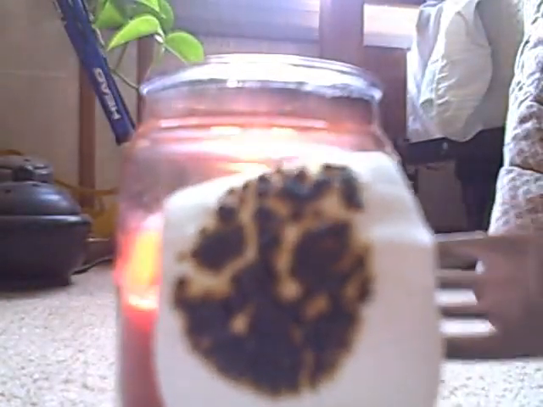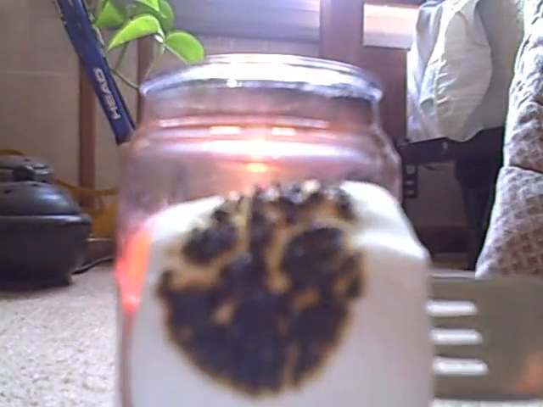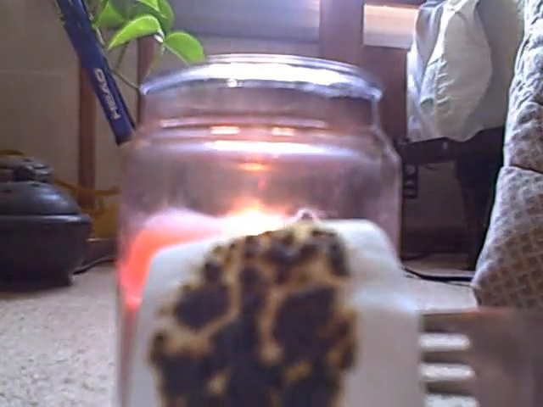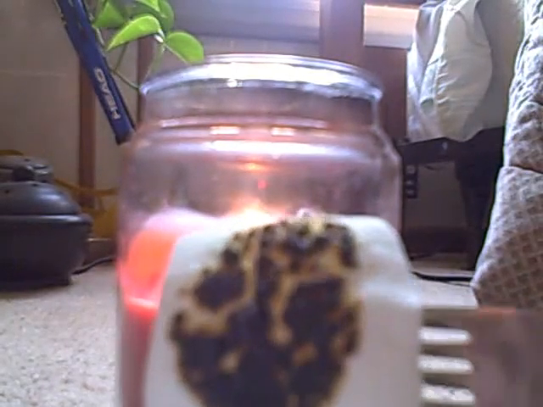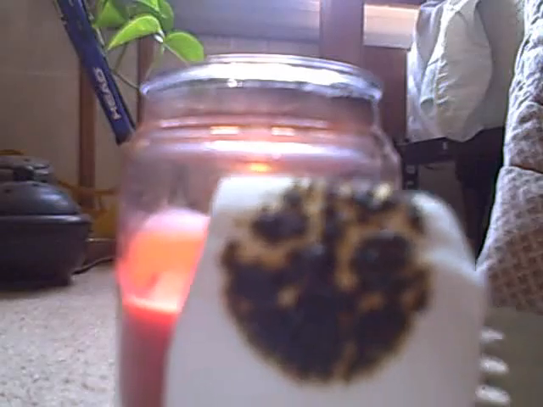Alright? So, as you can see, the heat was transferred to the marshmallow. It caused it to catch fire and leave a small burn. Now, we did not touch the marshmallow to the fire. So why did it happen?